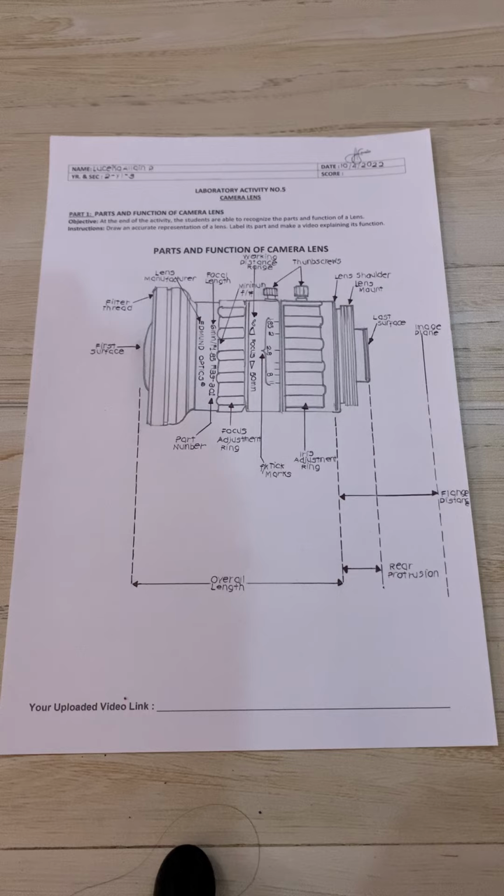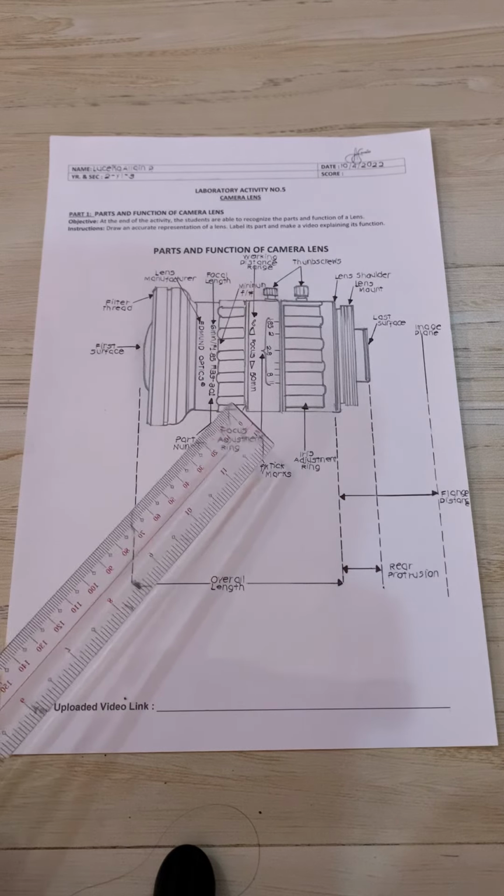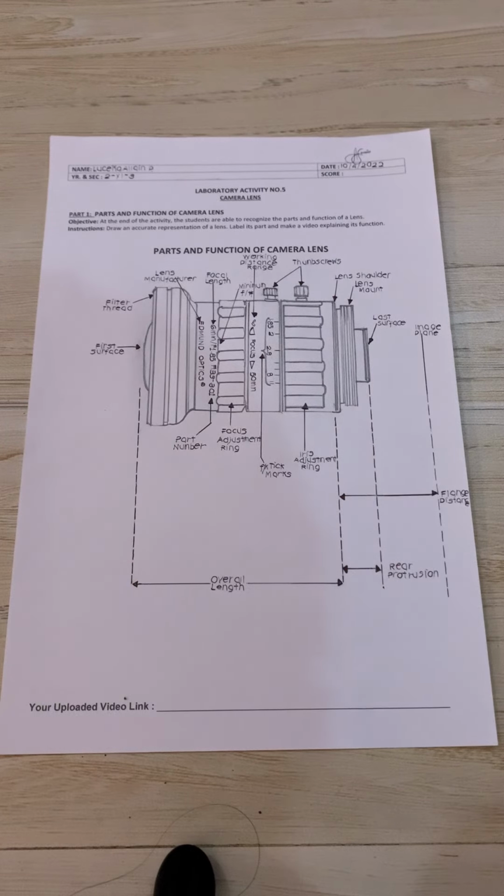The next part is the tick marks. These are the tick marks. Marks on the lens barrel that designate where to turn the aperture adjustment ring to operate the lens at a specific f number.